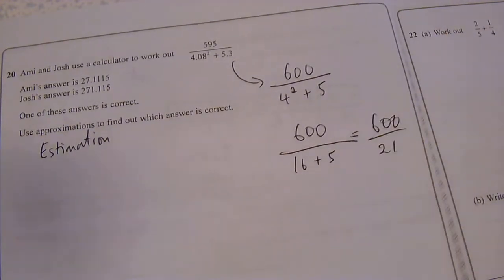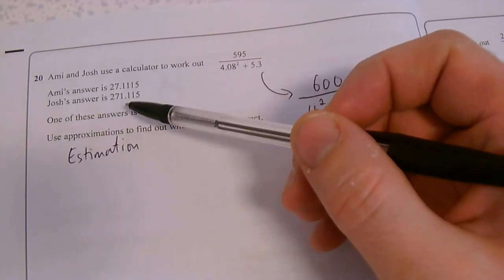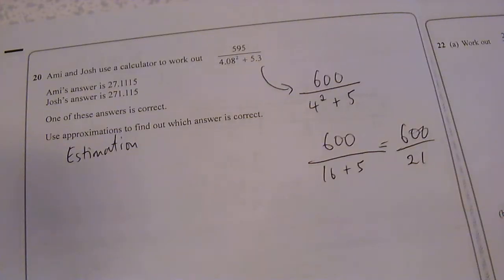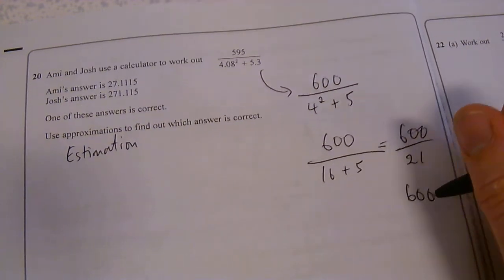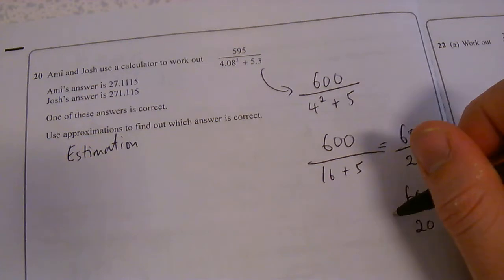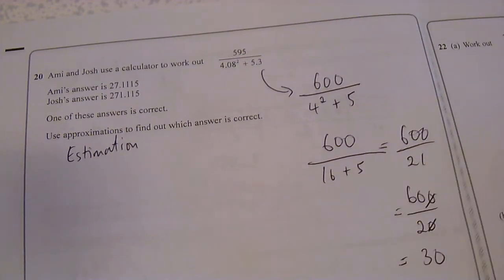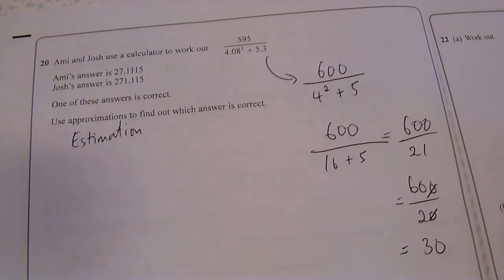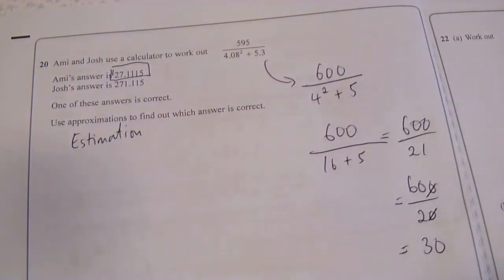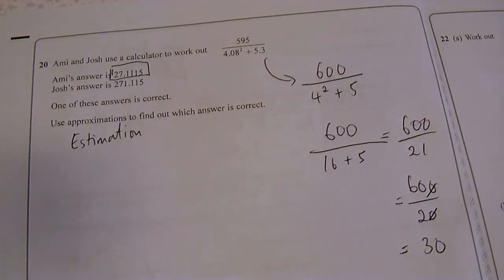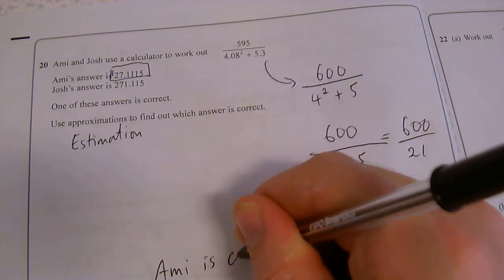Now, because I'm estimating, you know, it's only a rough guess. I just need to know if it's an answer in the hundreds or if it's an answer in the 20s, in the 10s. So I can just change this again, really. I can just do 600 divided by 20, which means the answer should be roughly near 30. And if it's roughly near 30, well, Amy's answer is close to 30. Josh's answer is up in the hundreds, so he's definitely got it wrong. So Amy is correct.